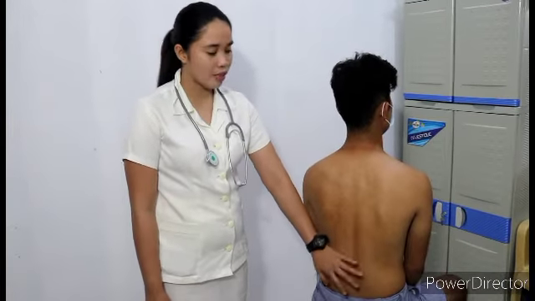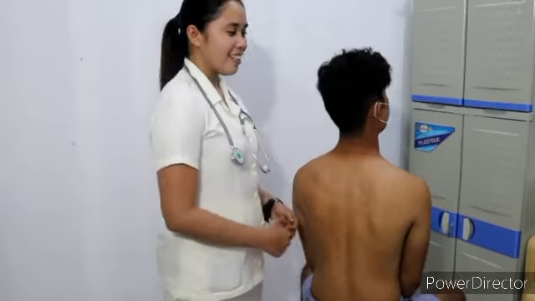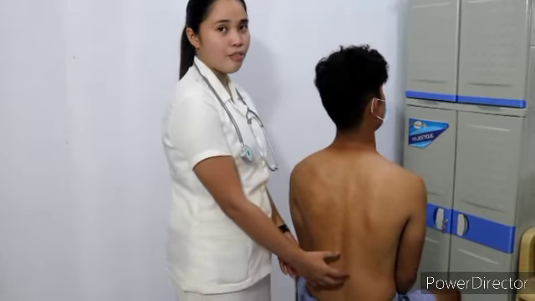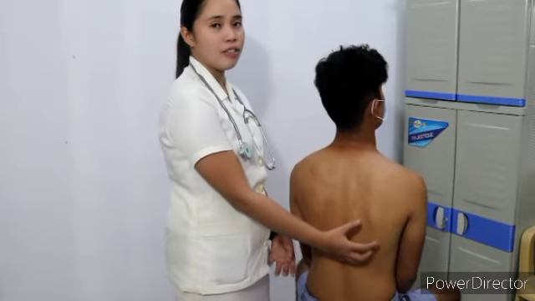Dullness can usually be heard at the lower part where your diaphragm and your liver are located.